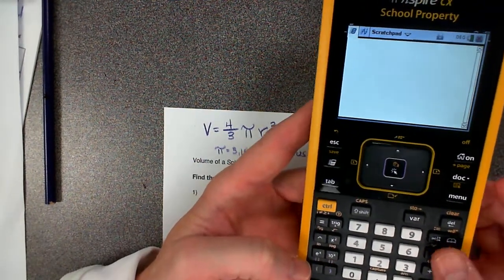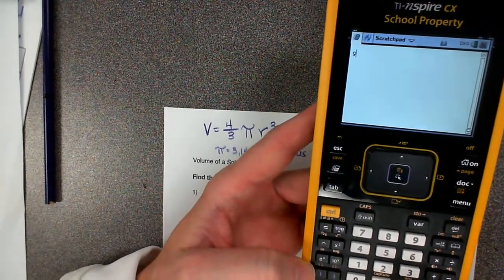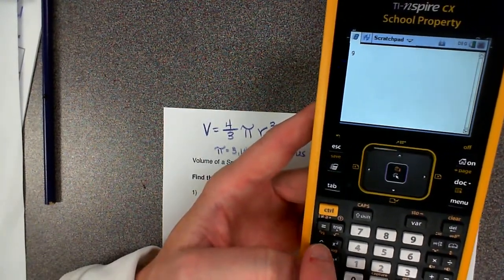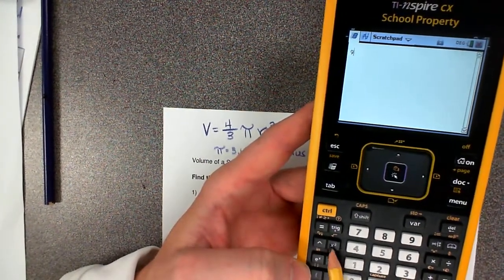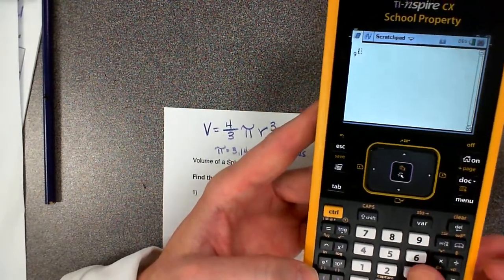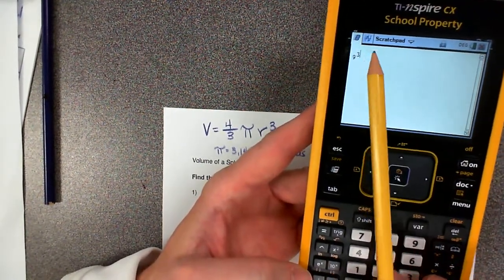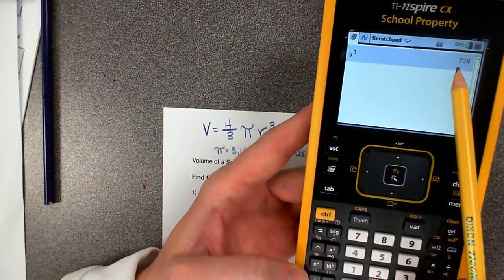So I would hit the 9 button, and then this little house top right here. It's called the caret button, just to the left of the x squared. I need to say, to the power of what? Well, to the power of 3. So here's my 9 cubed. I hit enter, and that tells me that's 729.